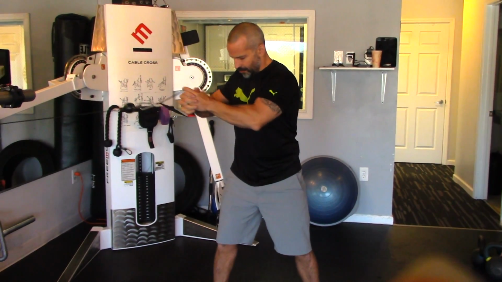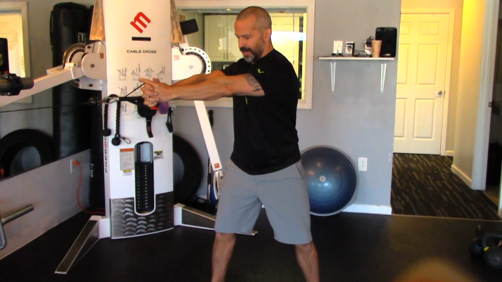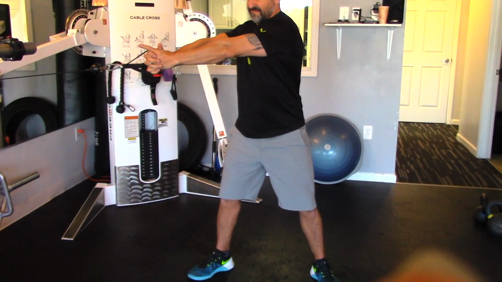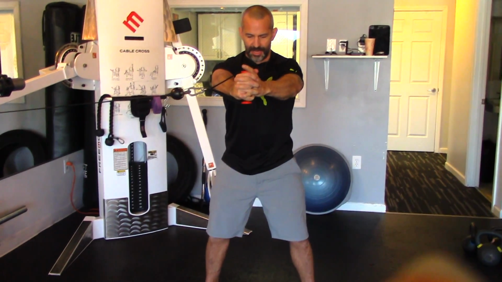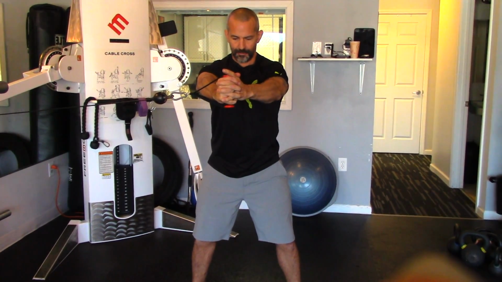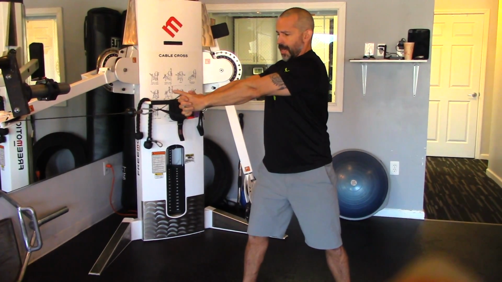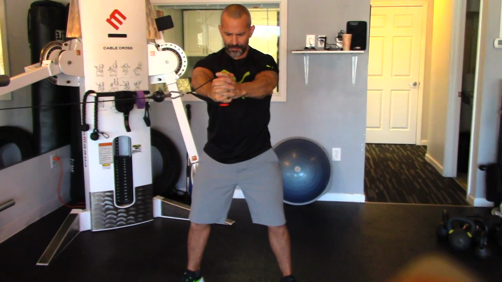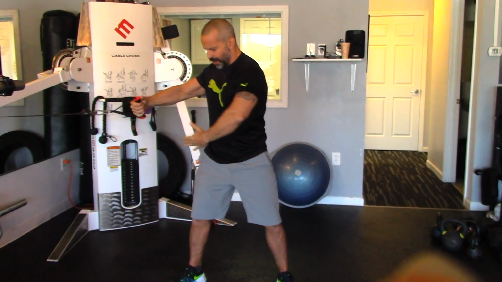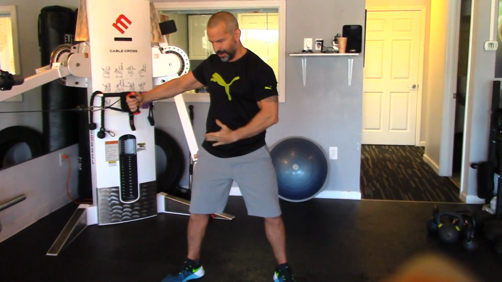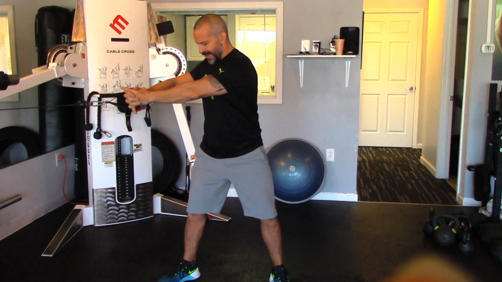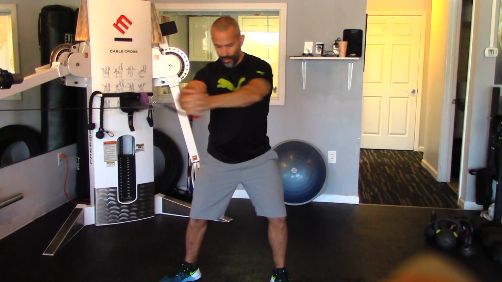So I'm going to start it right on top of the inside toe. Breathe in again and pull to the center line and hold. Release. Inhale. Exhale. Now watch. I'm going to keep my hip perfectly square, straight ahead. I do not want to incorporate my hip.